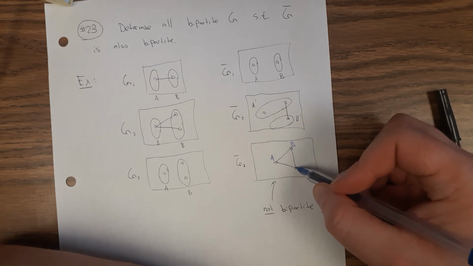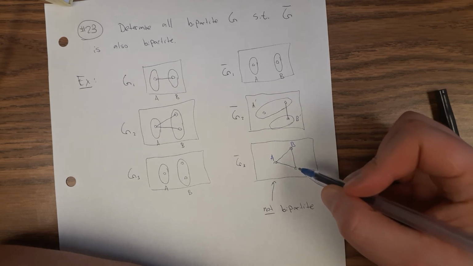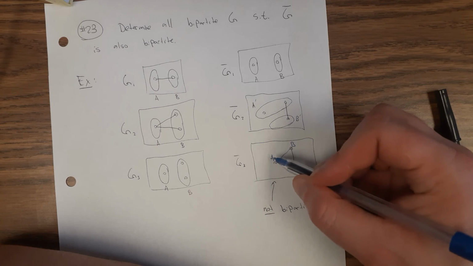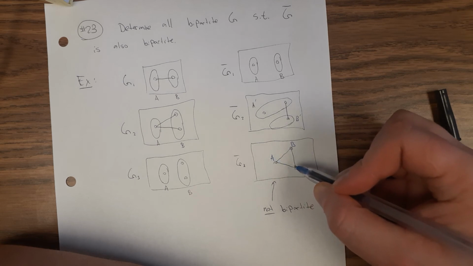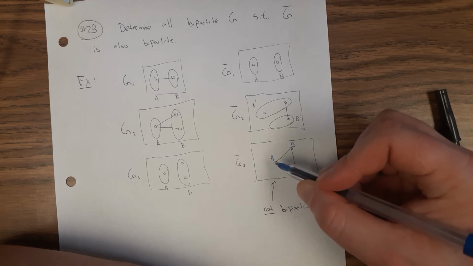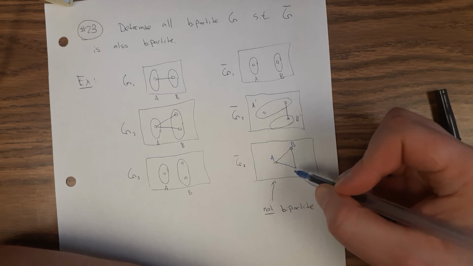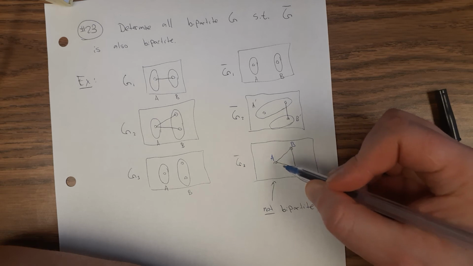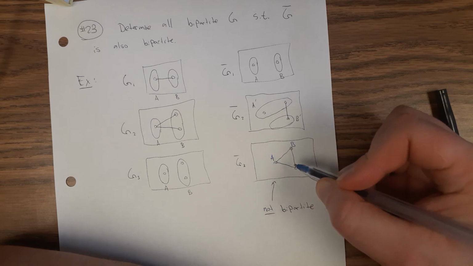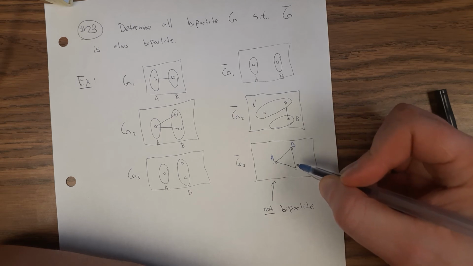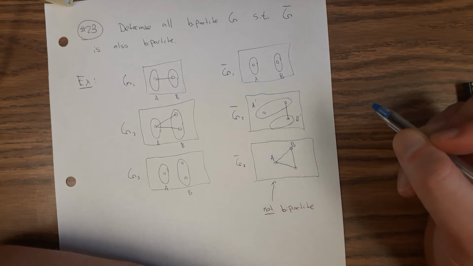But then where can this one be? If this one's in A, then this one would have to be in B, because every edge is supposed to have one end in A and the other end in B. So since there's an edge here and this one's in A, this one would have to be in the other set, B. But then this edge is a problem because I have B here and B here.